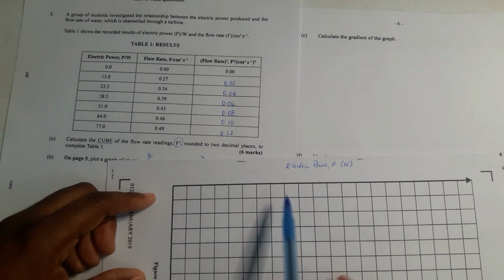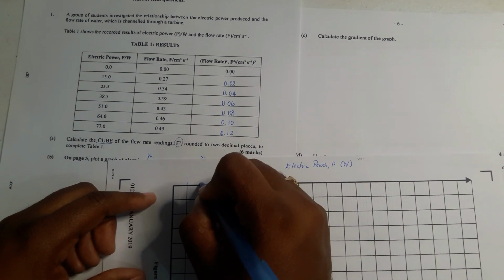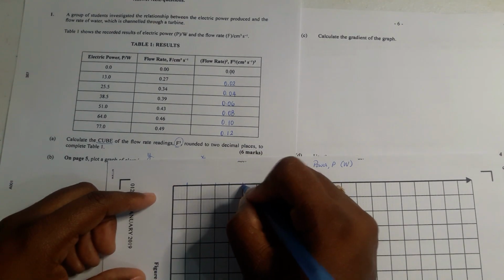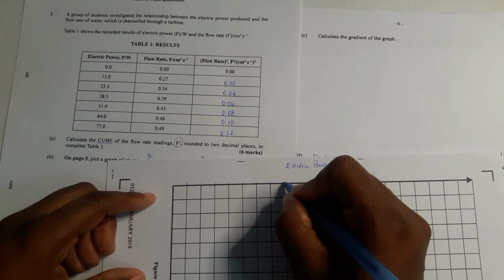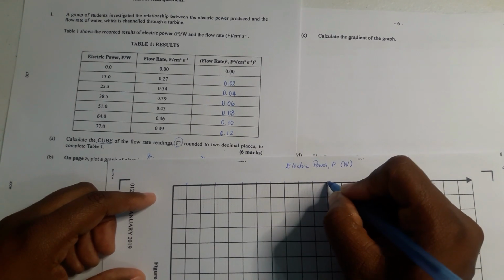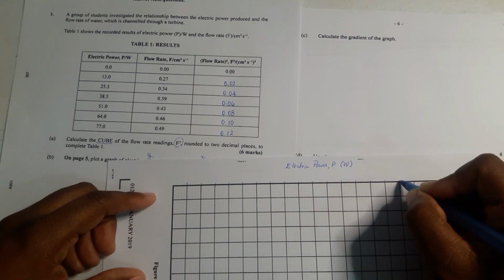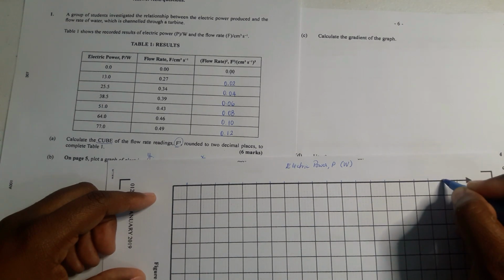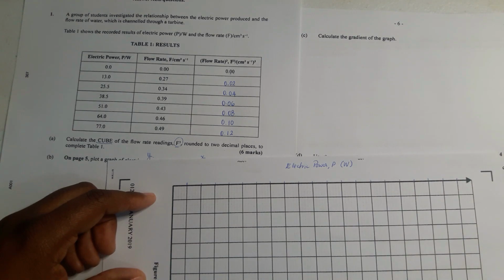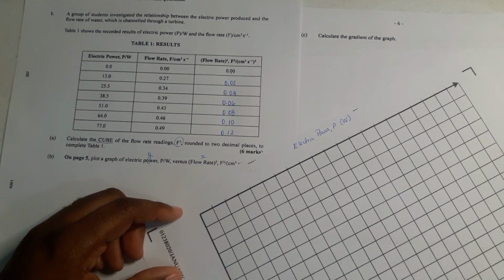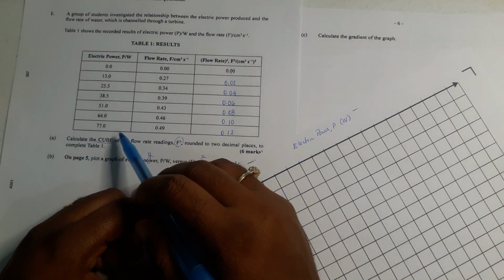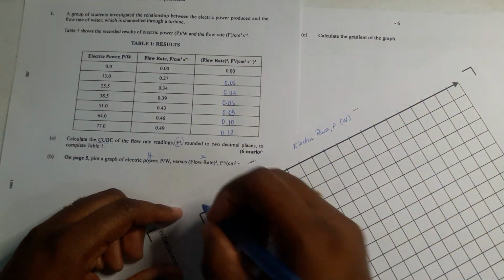We have enough space for 5. So we could say 5, 10, 15, 20, 25, 30, 35, 40, 45, 50, 55, 60, 65, 70, 75, 80, 85, 90, 95, 100. You could have stopped at 80, but you stop wherever you want to stop. Just make sure you stop at a number that's higher than 77.